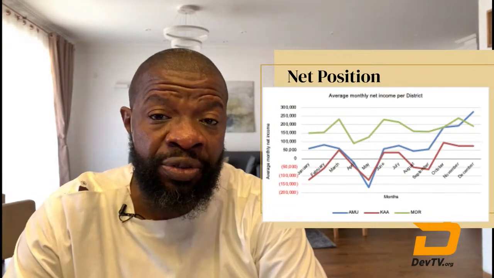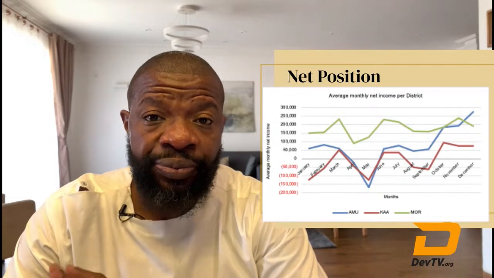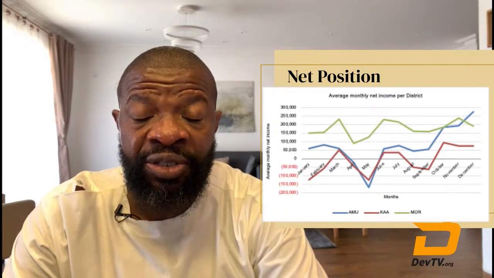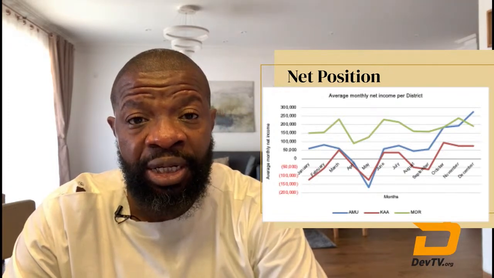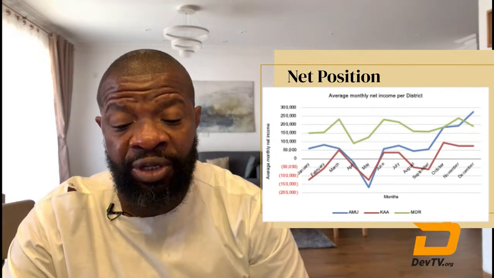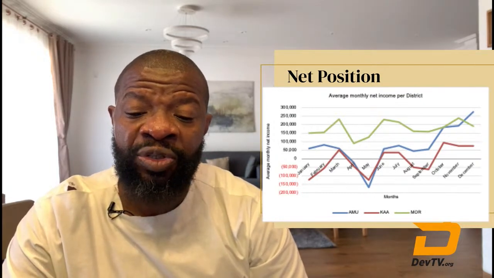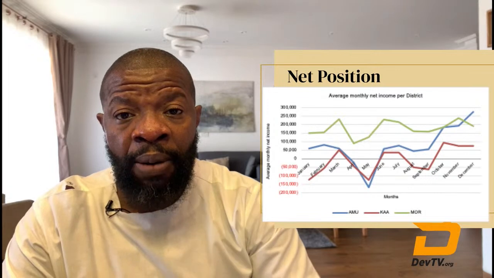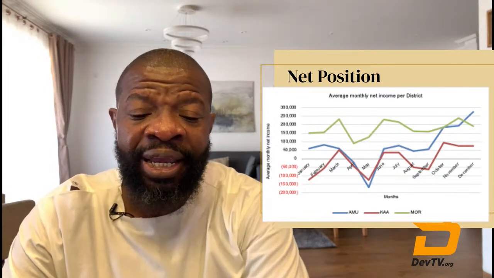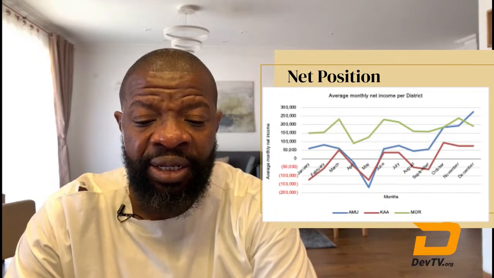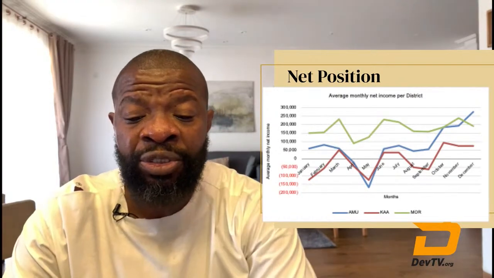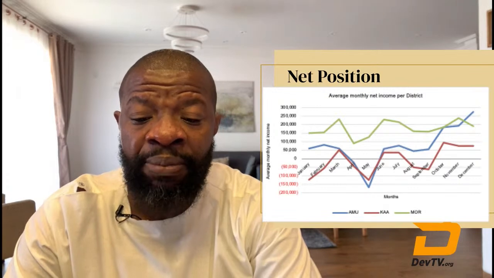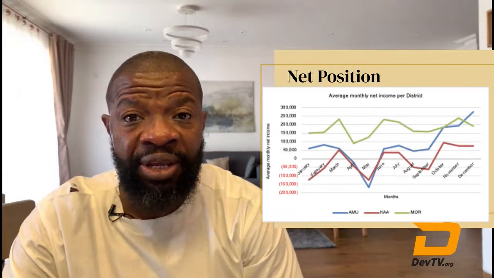What you see on your screen is the net cash position of the typical participants in the 3 districts that we studied in Karamoja region of northern Uganda. One of the districts, as you can see in green, most of the participants there are in positive net cash flow from the beginning of the year till the end, although the variability of the net position is a bit violent around mid-year.